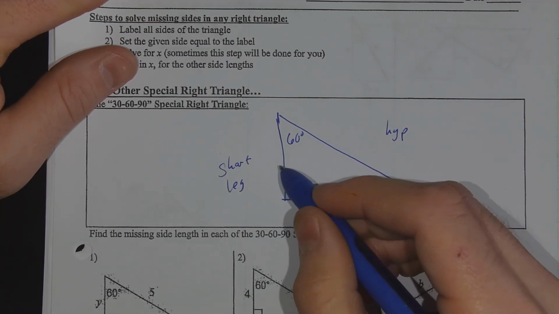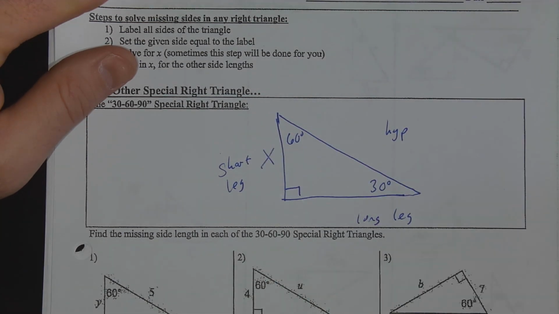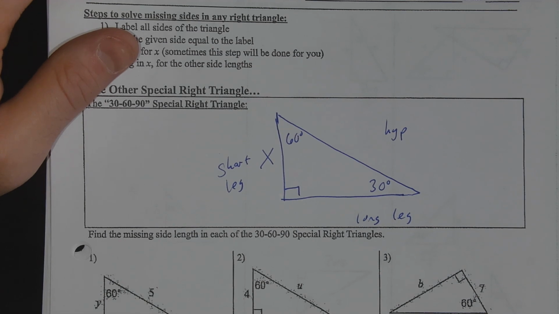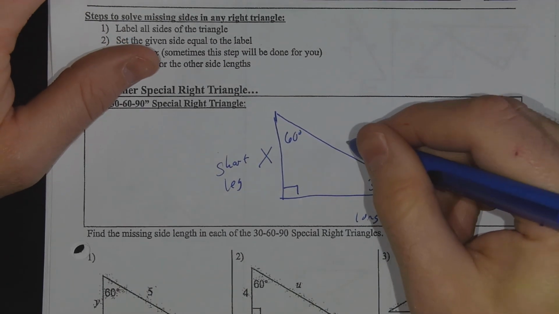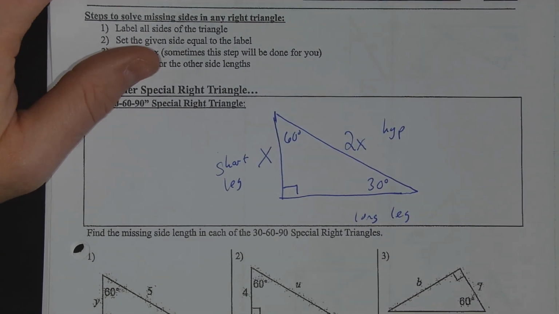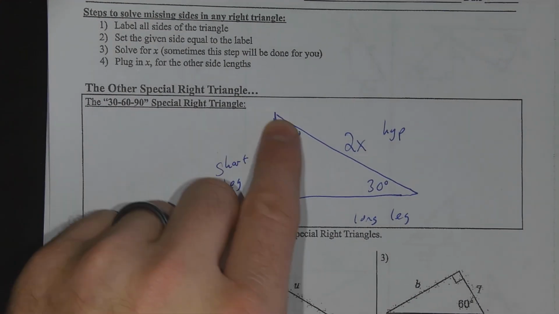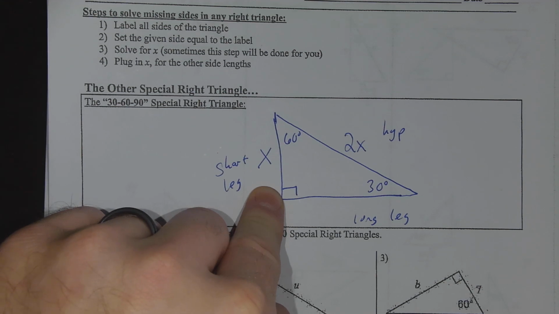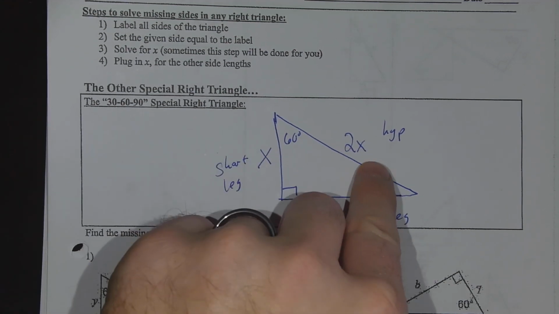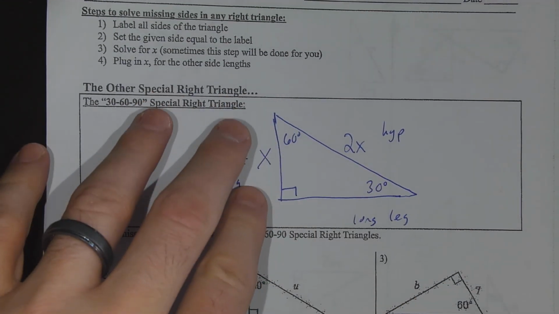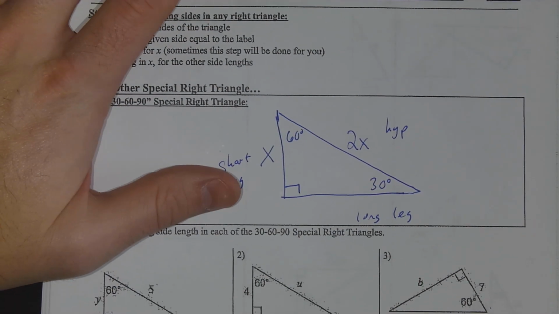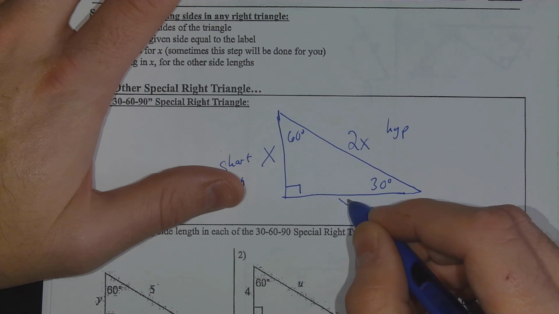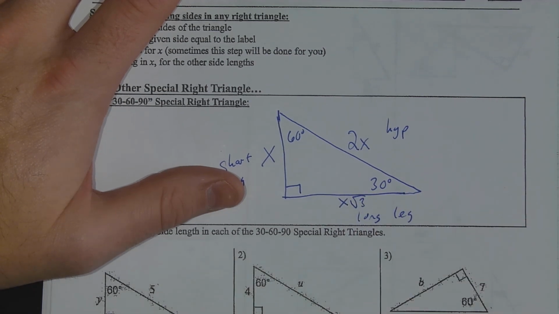Now your short leg is going to be what's referenced to as x. Your hypotenuse is always going to be twice as long, or 2 times x, as the short leg. So whatever the short leg is, you double it to find the hypotenuse. So for example, if my short leg was 10, my hypotenuse would be 20. The long leg is going to be the short leg times the square root of 3.